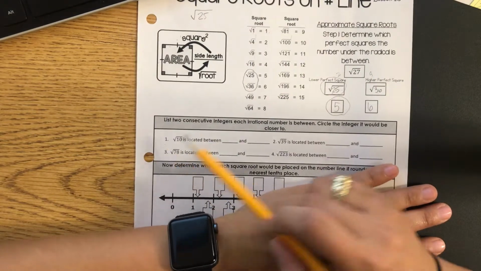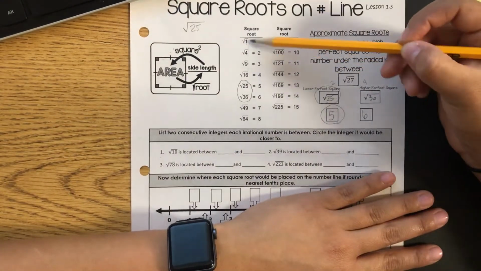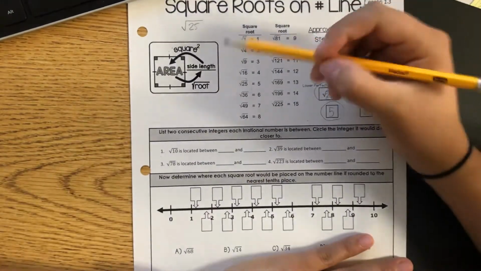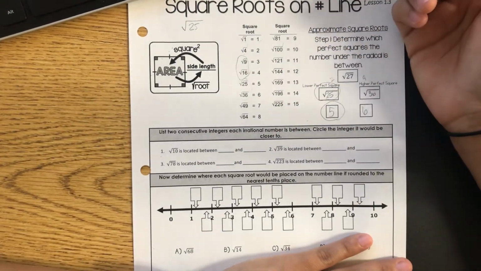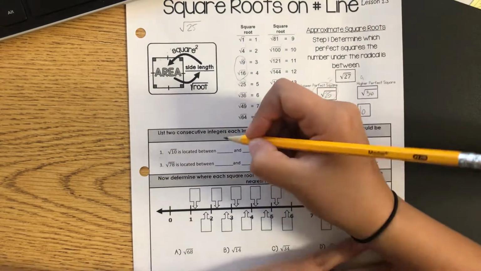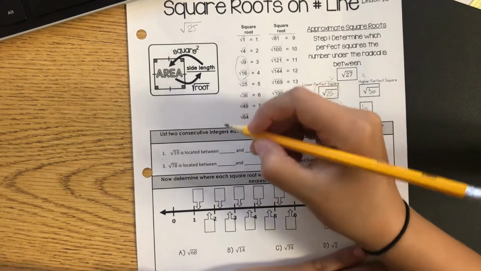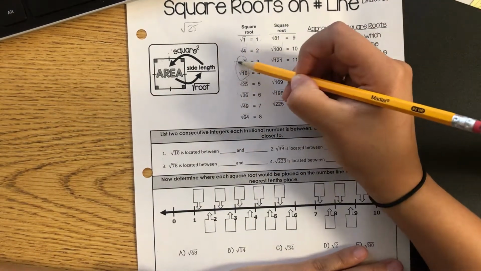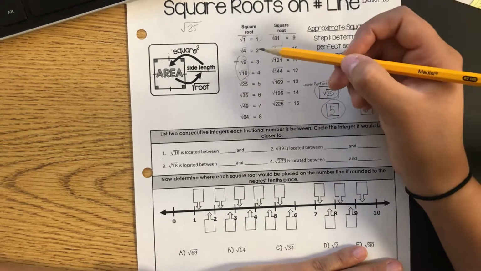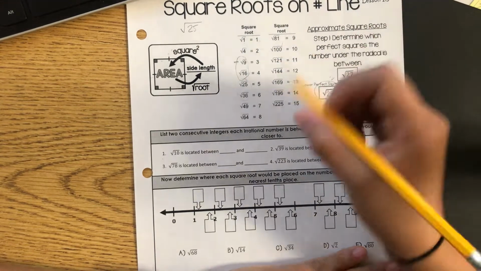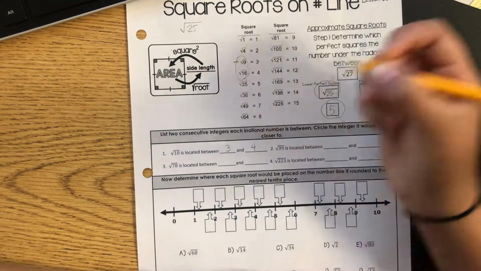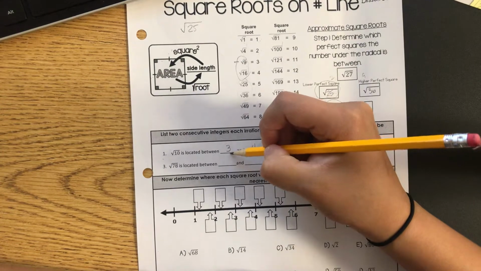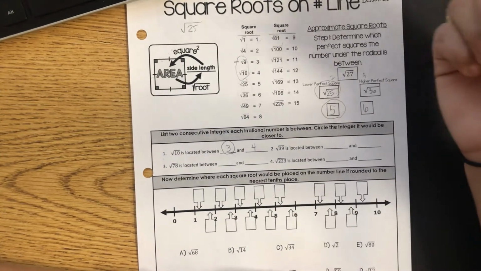So if I look at number 1, the square root of 10, well, which two numbers is it between on my perfect squares if I look at it? Well, on my list, it's going to be between 9 and 16. Do you agree? So since it is between the square root of 9 and the square root of 16, which one is it closest to? Well, it's closer to the square root of 9 because it's only 1 away. And since it's closer to the square root of 9, okay, hold on. So it's between 3 and 4 on a number line. And since it's closer to the square root of 9, it's going to be closer to 3 on the number line. So I'm going to circle that.